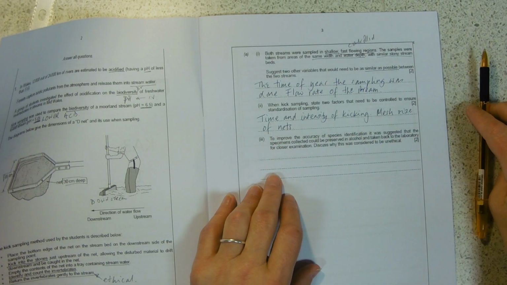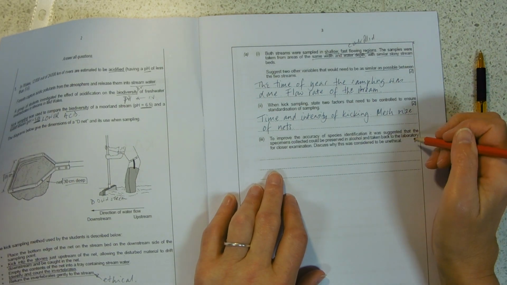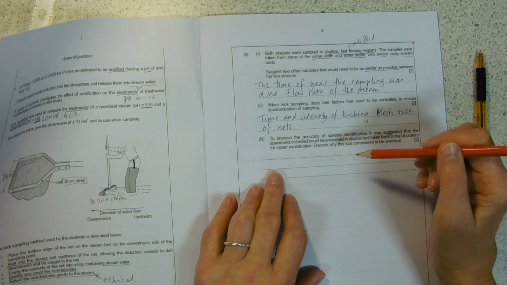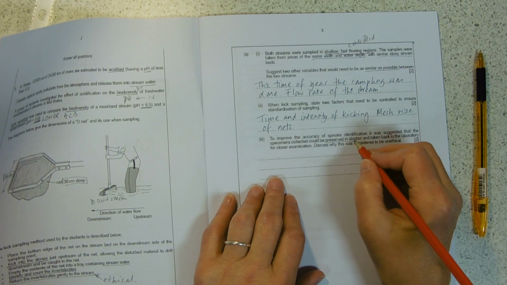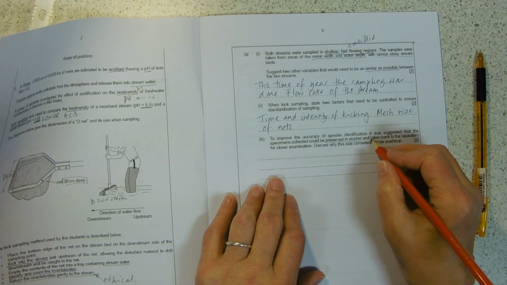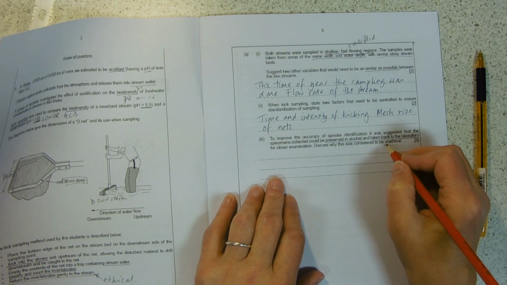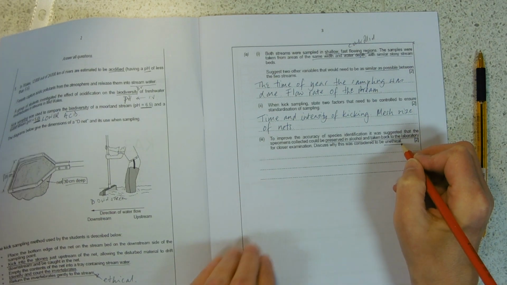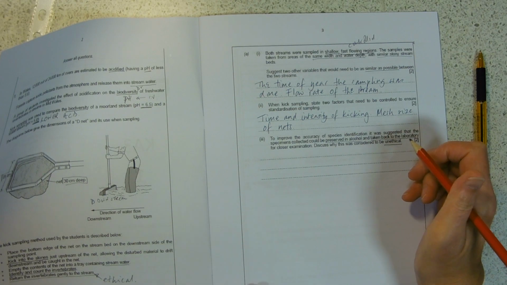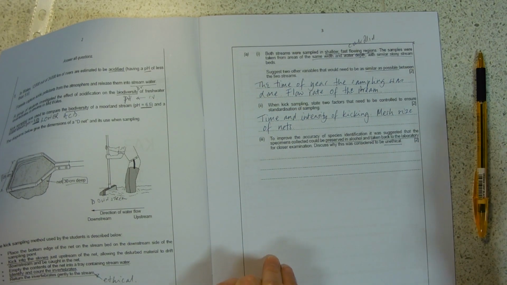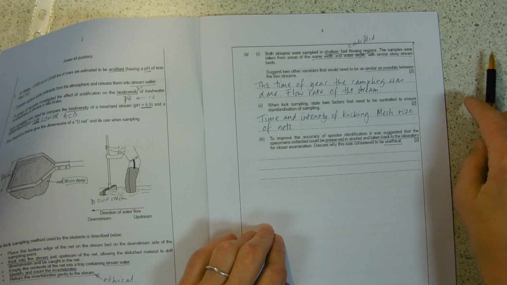To improve the accuracy of species identification, it was suggested that the specimens collected could be preserved in alcohol and taken back to the laboratory. Oh, good idea. Discuss why this is considered to be unethical. So remember I said that returning the invertebrates gently to the stream would be an ethical thing to do.